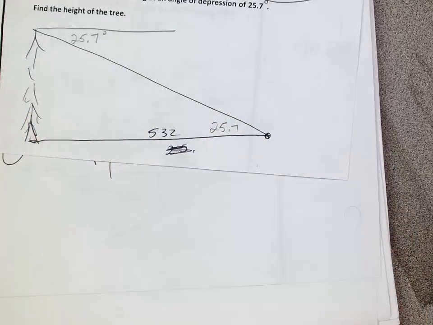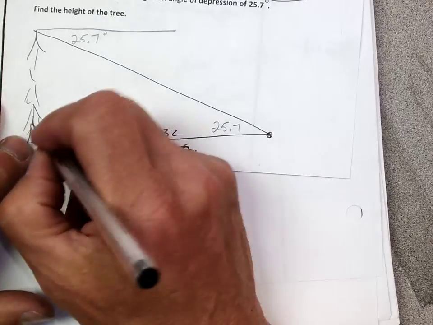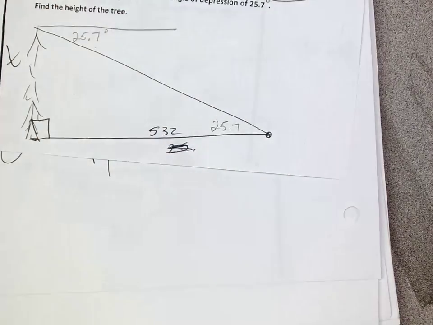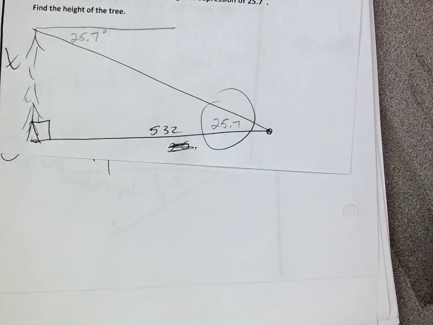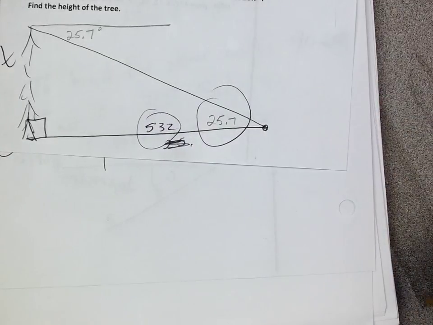Okay. Now we're gonna make an assumption here. Trees grow straight. You okay at the right angle there? Okay. Let's find the tree. Step 1. Pick an angle. Which angle do you want to pick? 25. There you go. Step 2. Use the given side. What side are we going to use? 530. Step 3. Choose a side to solve for. The tree. Exactly.